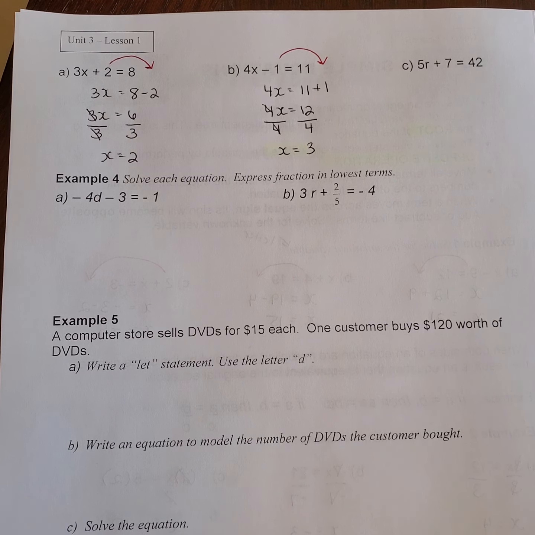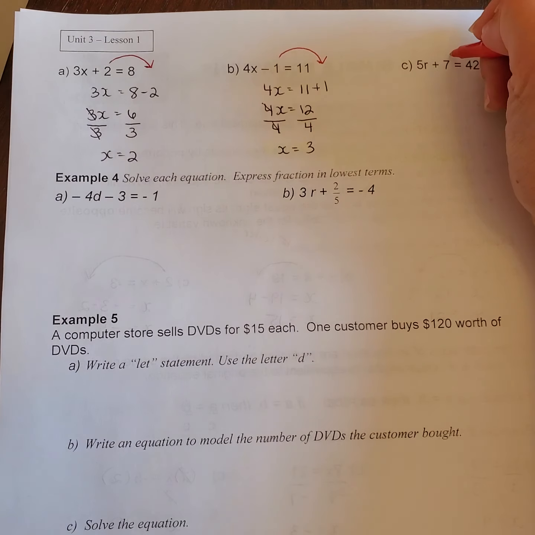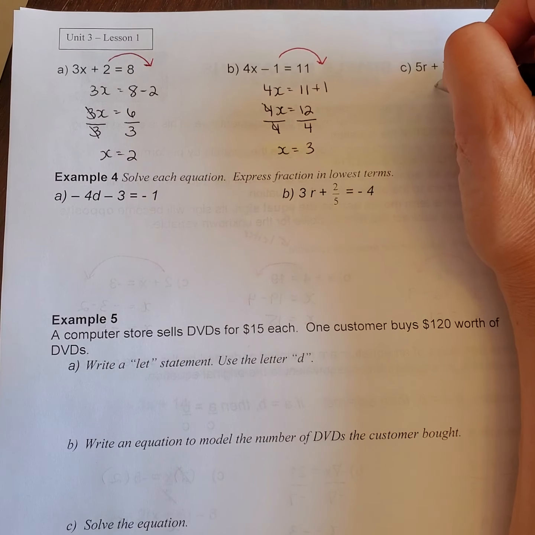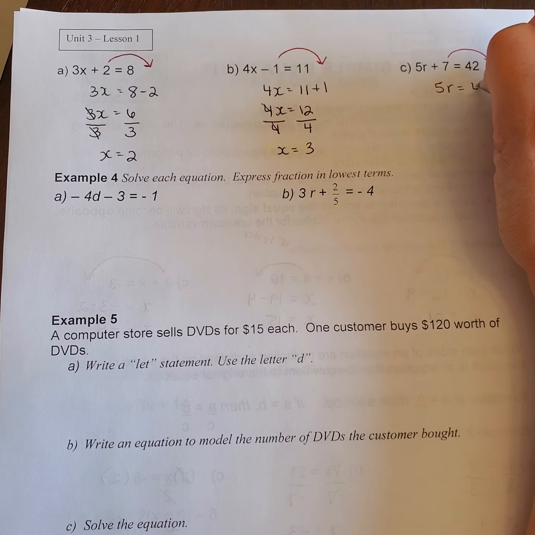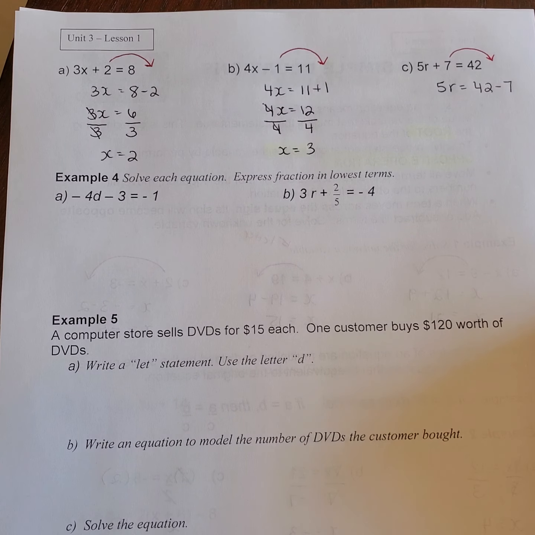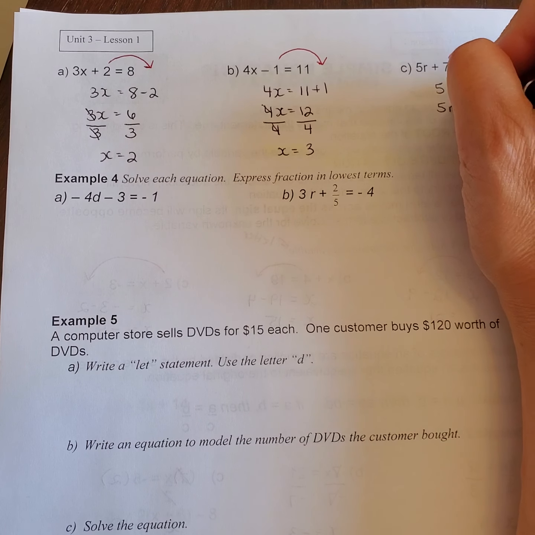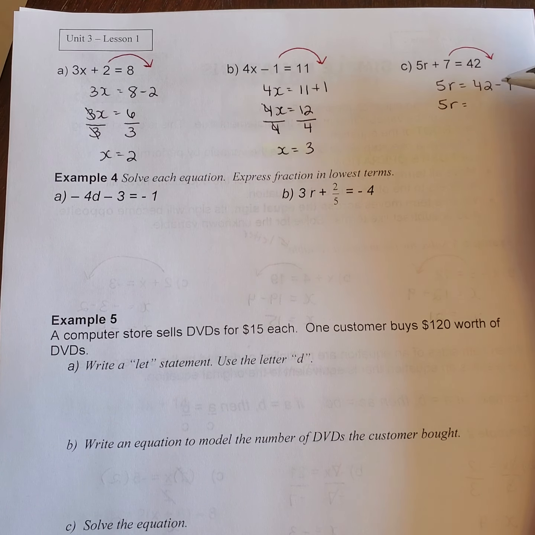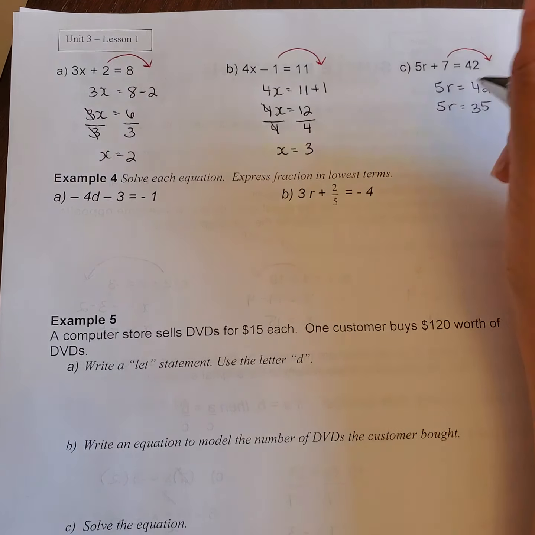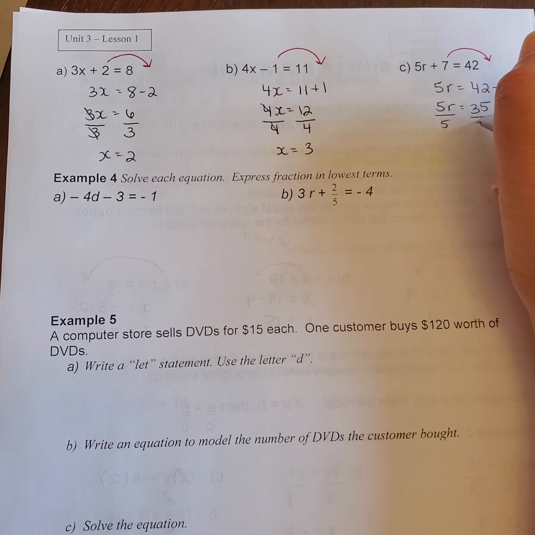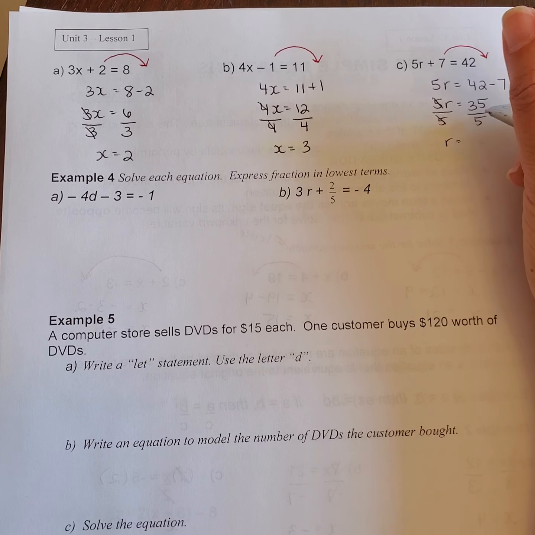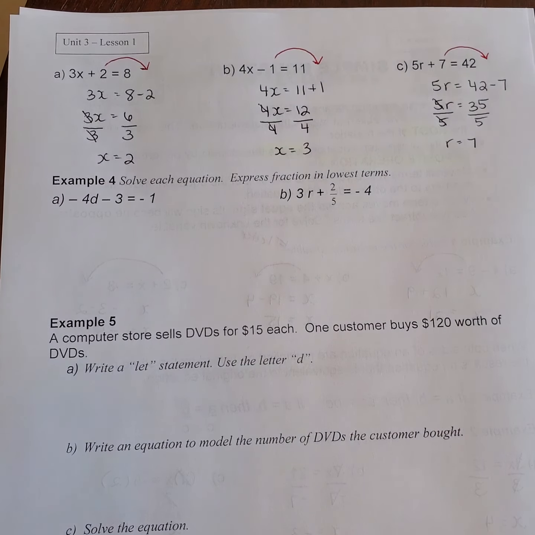Okay, next example. Again, we want to move the numbers to the same side: letters on one side, numbers on the other. So this becomes 5r equals 42, move the 7 over, it becomes negative 7. Simplify, 5r is equal to 42, take away 7, which is 35. Get rid of the 5 by dividing. The 5 cancels out, so r is equal to 35 divided by 5, which is 7.